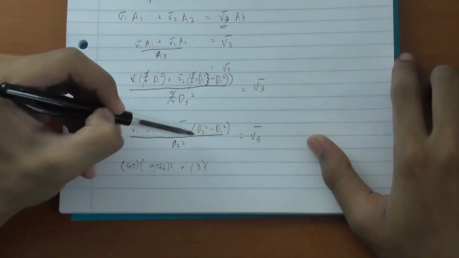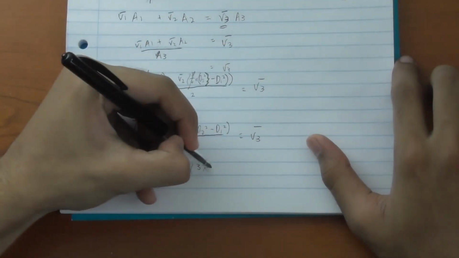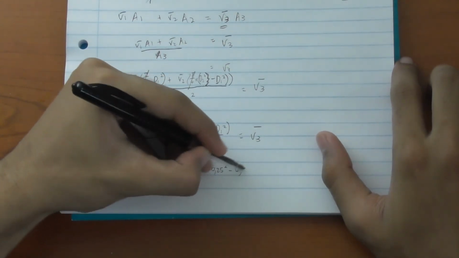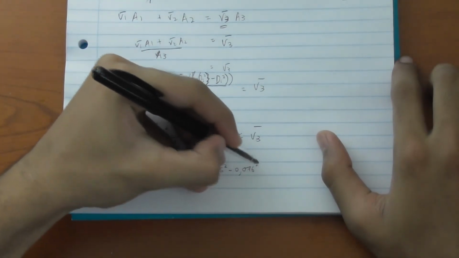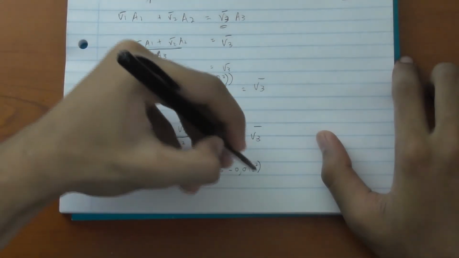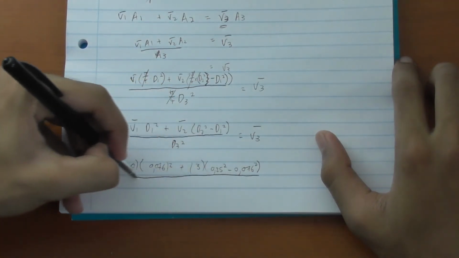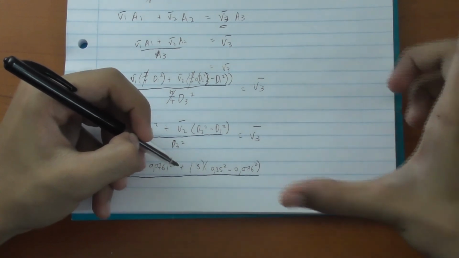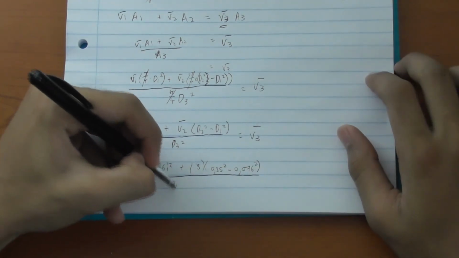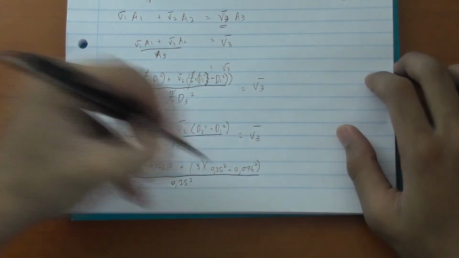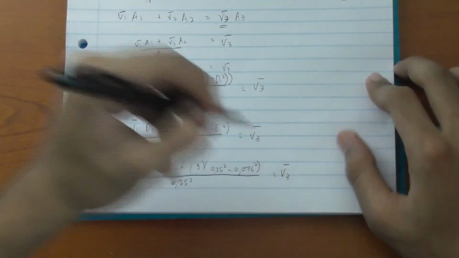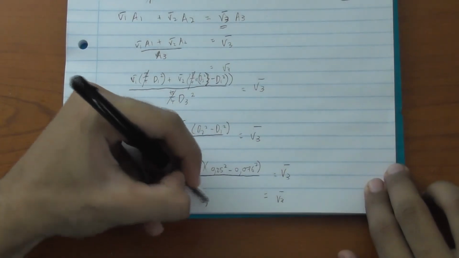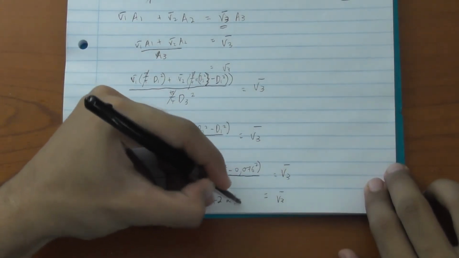So we're going to put in diameter 2, which is 0.25 squared minus 0.076 squared, close brackets. Divide the entire thing by diameter 3, which is just the big diameter. So 0.25 squared. That should give me V3. And if I finish it off, V3 should equal 6.42 meters per second.